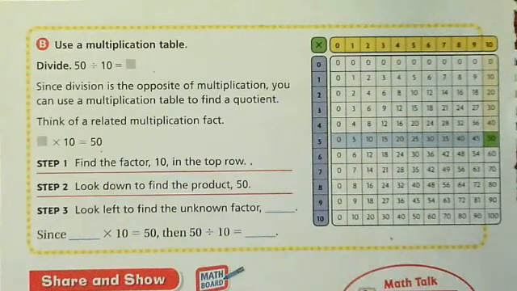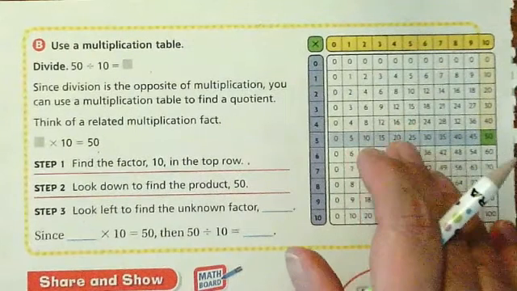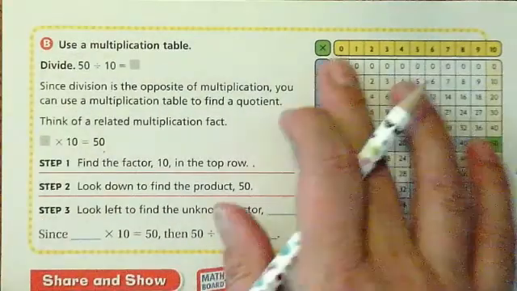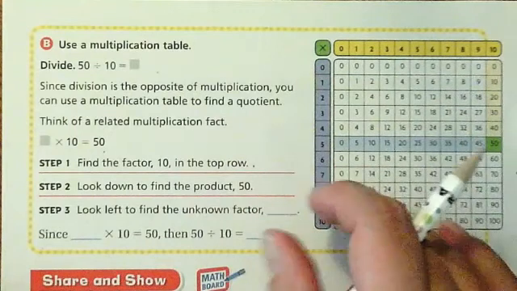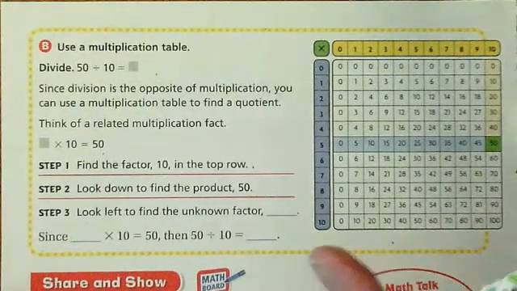So another way that we can divide by 10 is to use a multiplication chart. In the videos before you came into ClassKick, it showed you how to use a multiplication chart to multiply, and then also how to use one to divide. So let's go over it one more time.